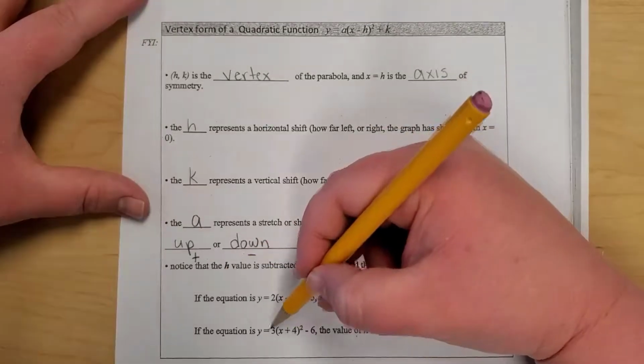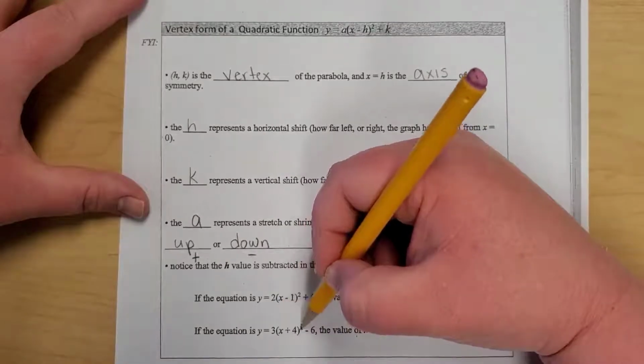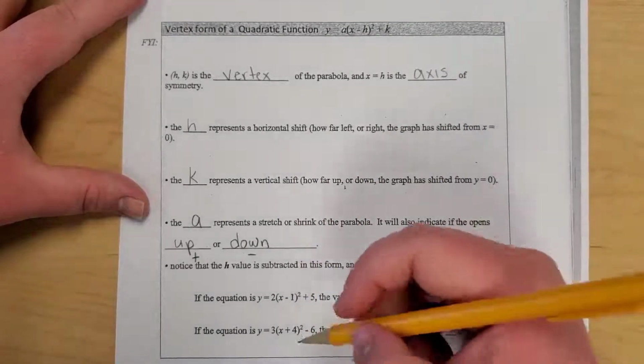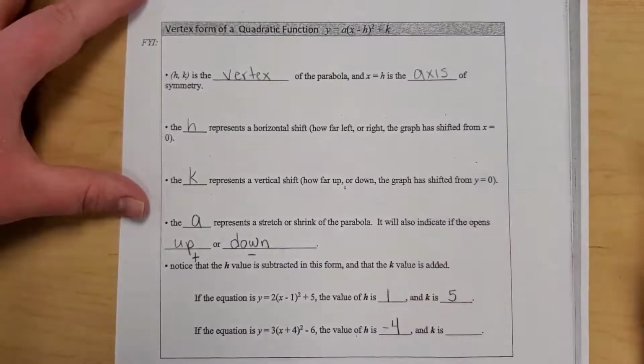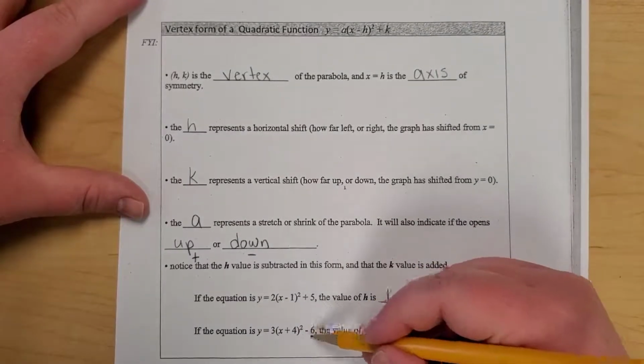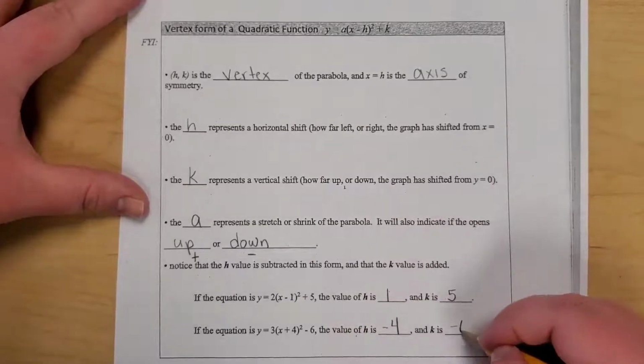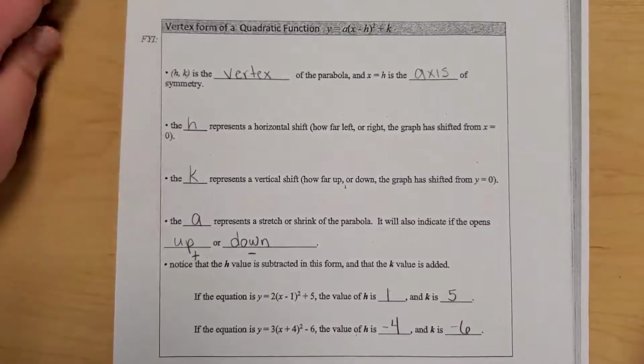Now in the equation y equals 3 times (x plus 4) squared minus 6, the value of h is the opposite of +4 this time, which means it is -4, and the value of k is the same as the number at the end, which in this case is -6, which means my vertex would be (-4, -6).